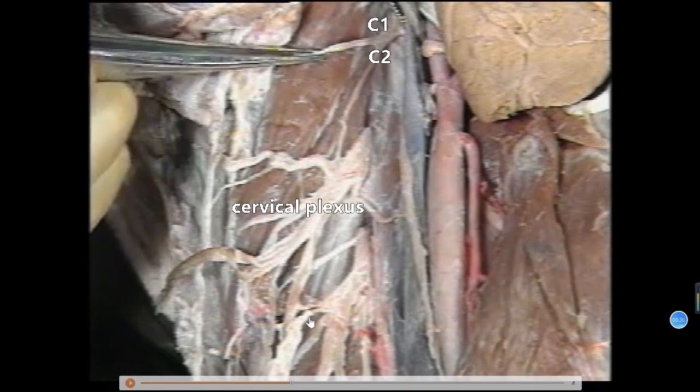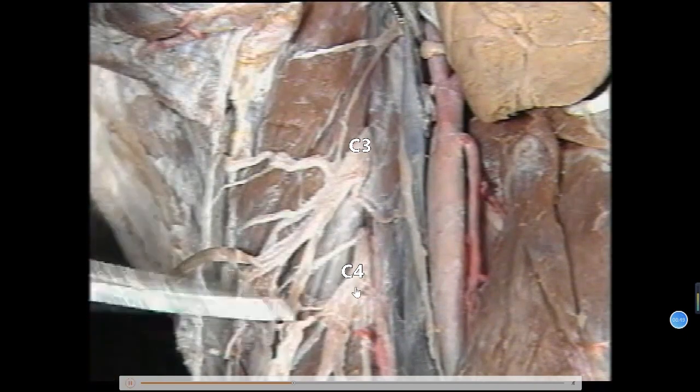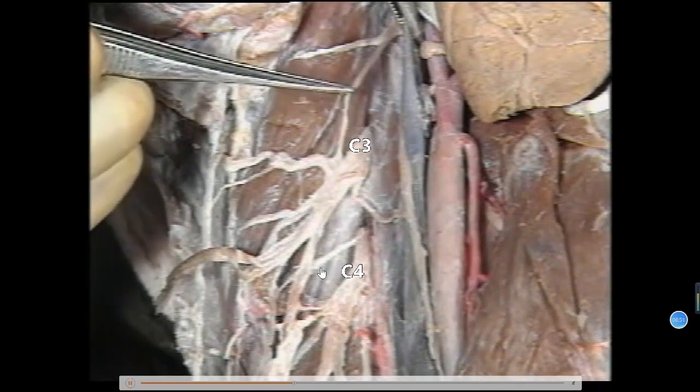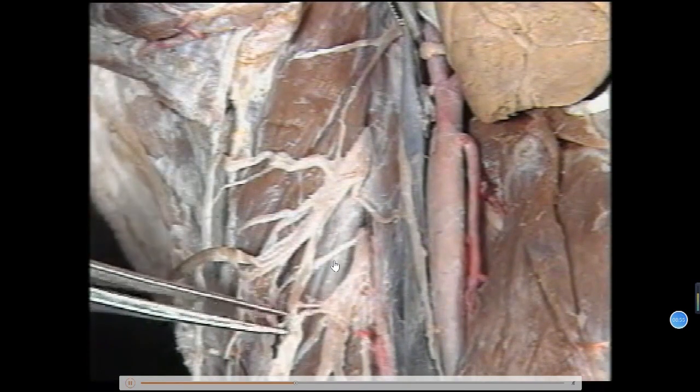Okay, this nervous plexus is cervical plexus. It's formed from C1 to C4. This one C1, then C2, C3, C4. Their anterior branches form this cervical plexus.